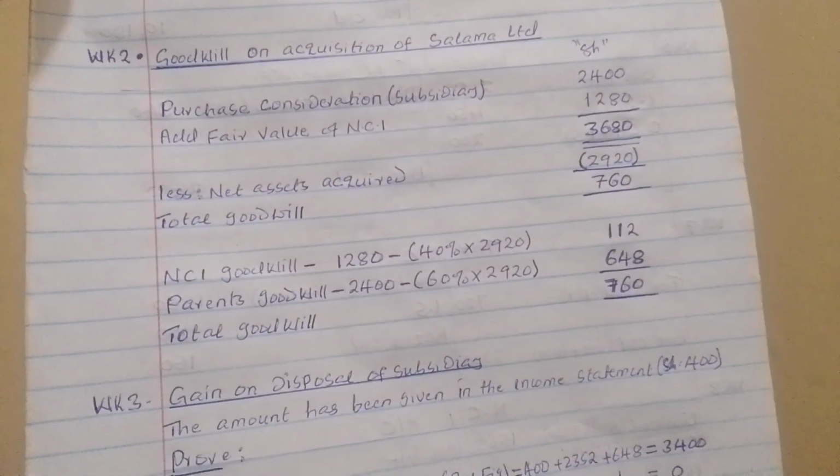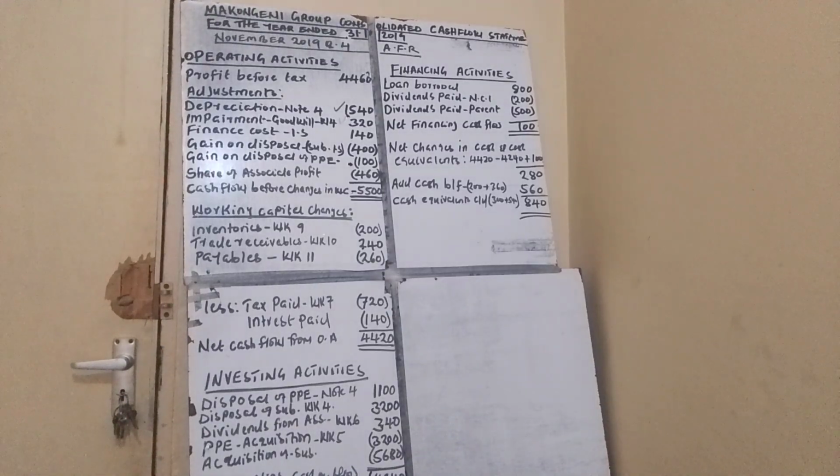So that is working number 2. That is how we have calculated the goodwill that arose when we acquired Salama Limited many years ago. What we have done in working number 2, we have taken the purchase consideration.